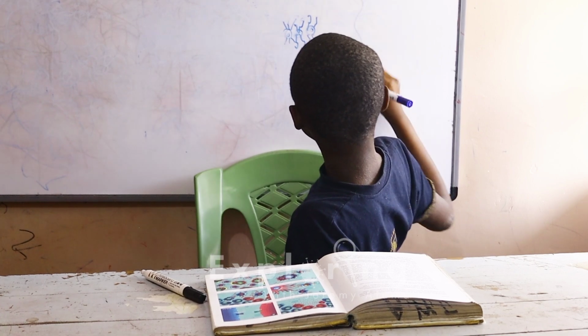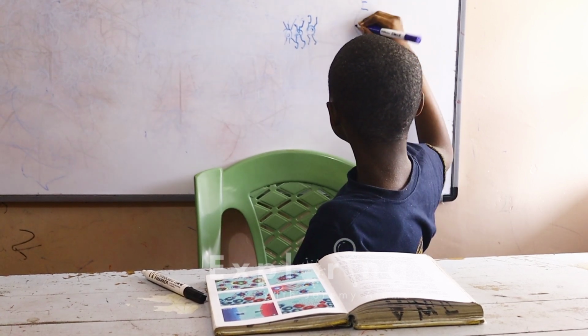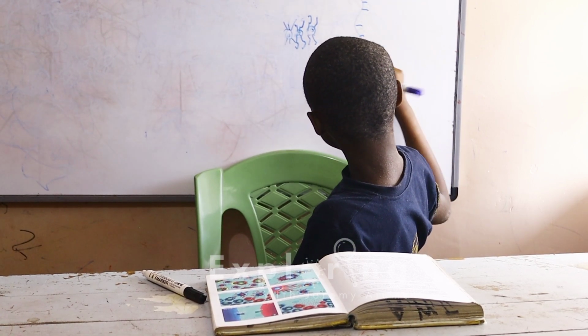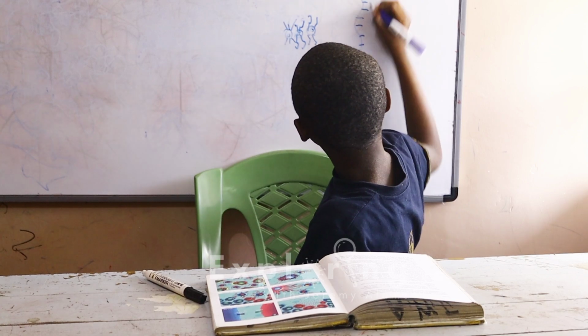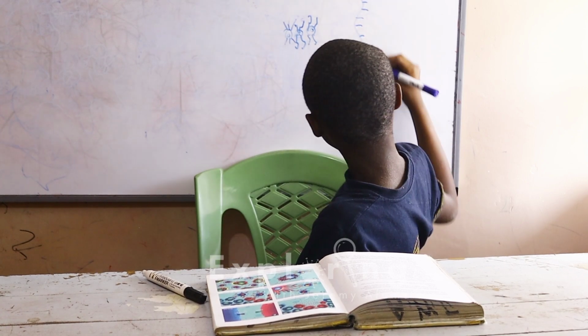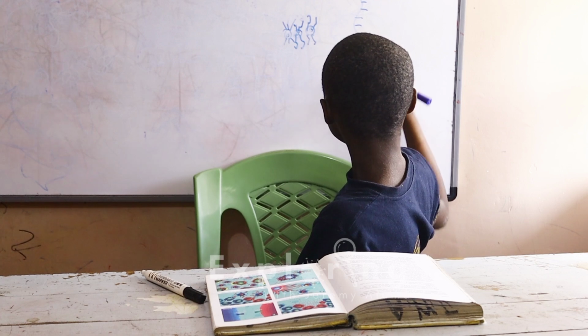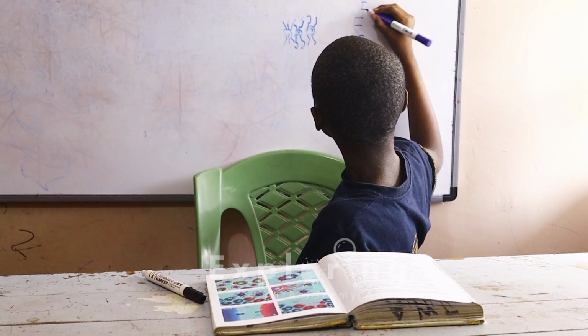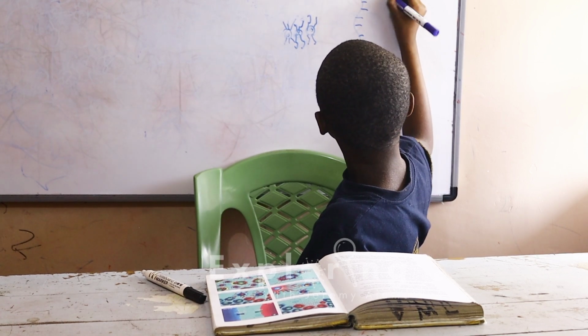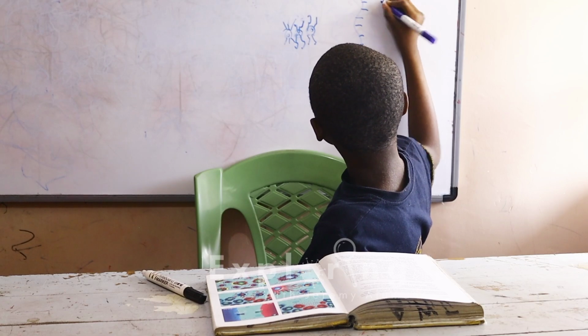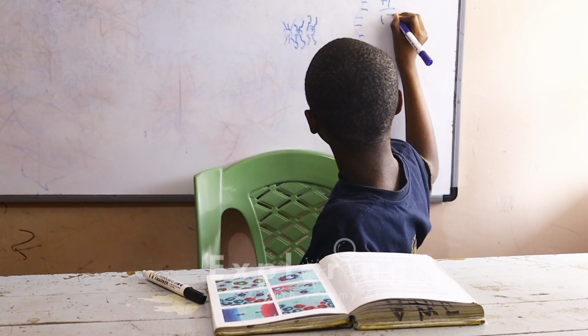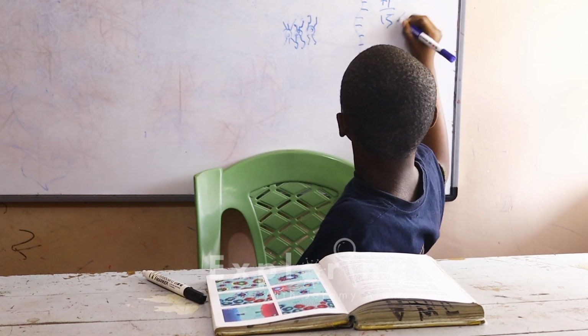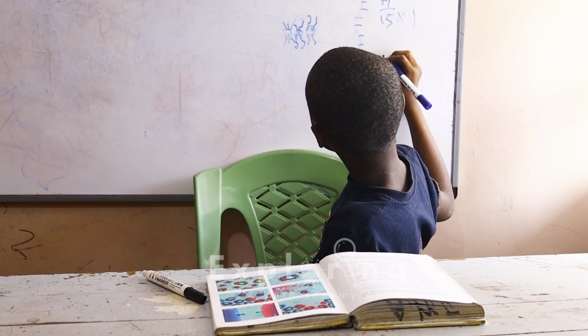Let's do gene sequencing to find out how this is. This is the gene of our virus. It has 14 and has 1 strand. That equals 15. 15 times 1 is that.